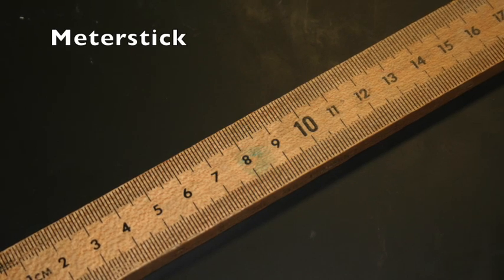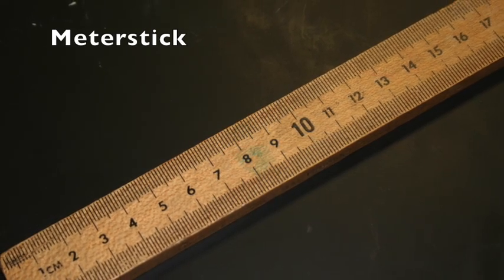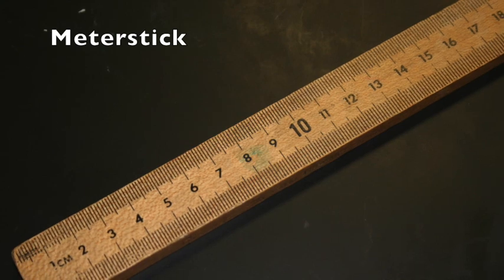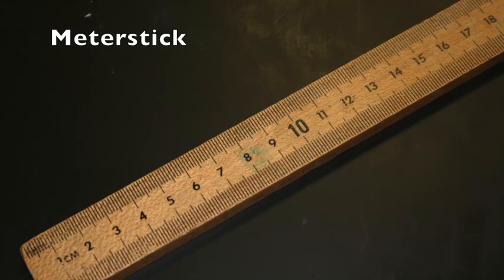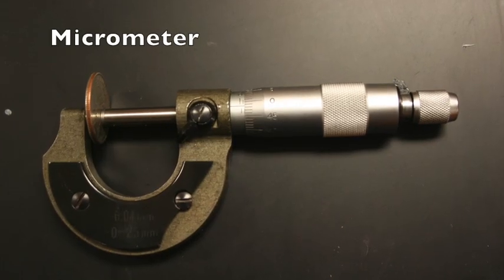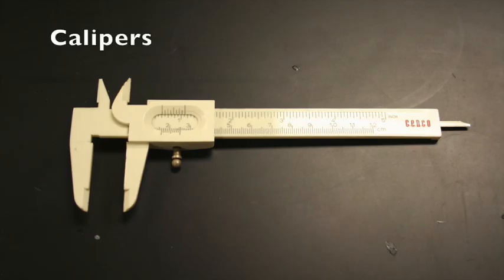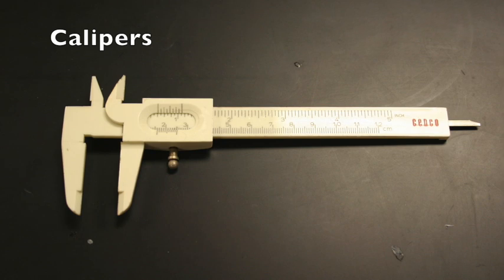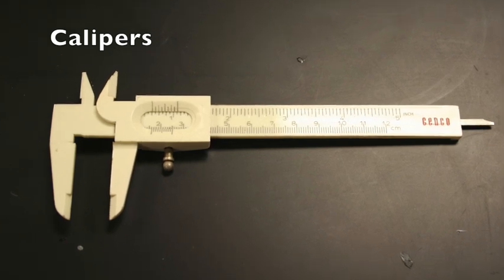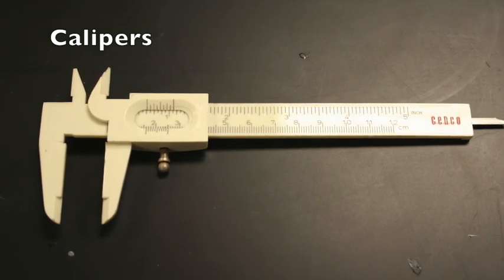So let's begin. This tool should be familiar to most people. It is appropriately called a meter stick and is used to measure distance. The micrometer also measures distance, but can do so on a much smaller scale. The calipers can be used to measure distance across odd-shaped objects and also the internal diameter of a cylinder.